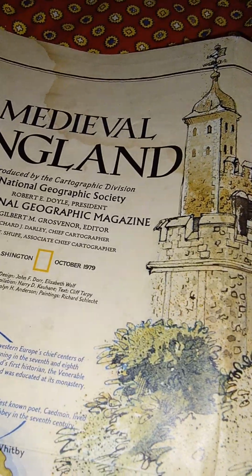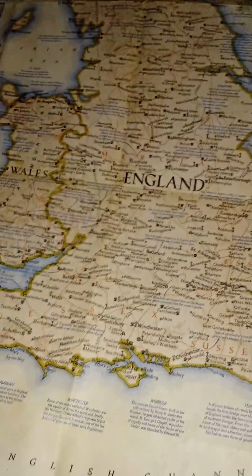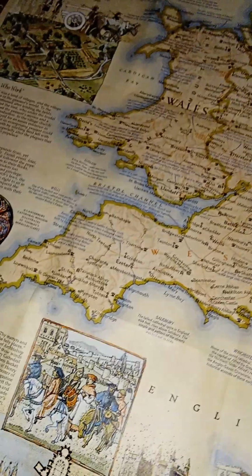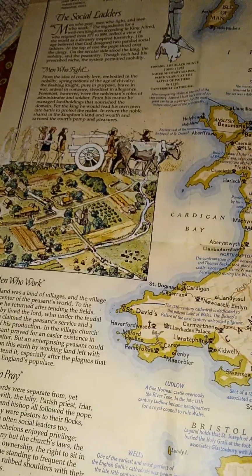This map is from October 1979. It's medieval England, so they're trying to render how they feel it was in England in medieval times. So you've got some historic references, some talking about maybe churches or monasteries, or there's a land of villages, and over here, England in the 8th century, they talk about the Vikings.